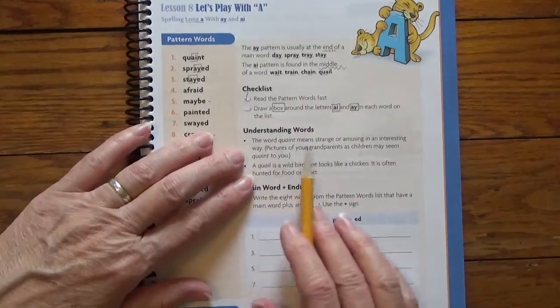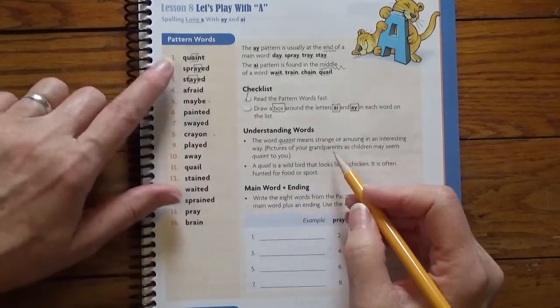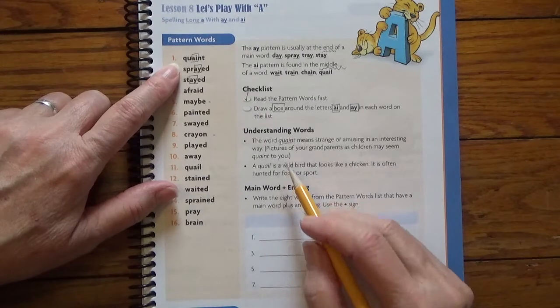All right. Understanding words. Oh, right here. The word quaint means strange or amusing in an interesting way.